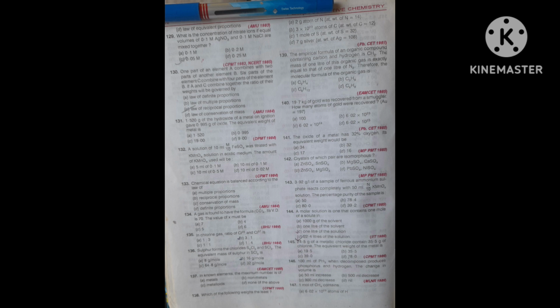Just think, it is very easy. Its correct option, just think quickly, you can answer. Metals are in maximum number in the whole periodic table. Metals.